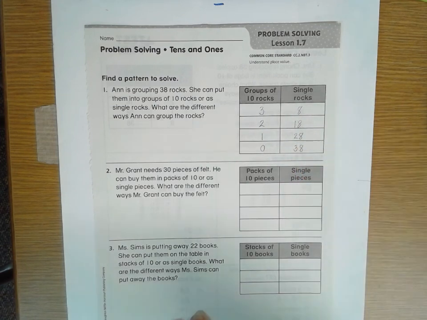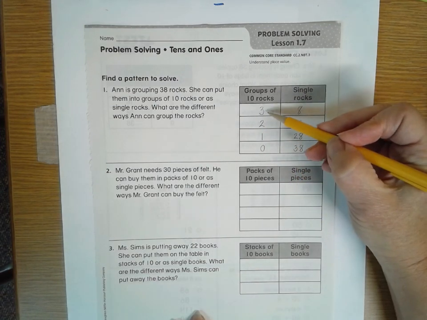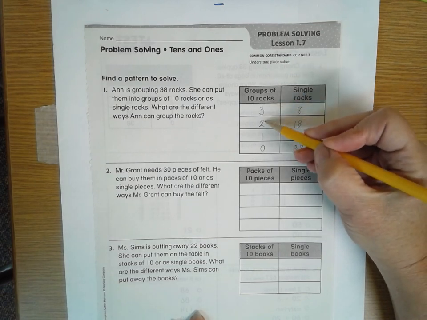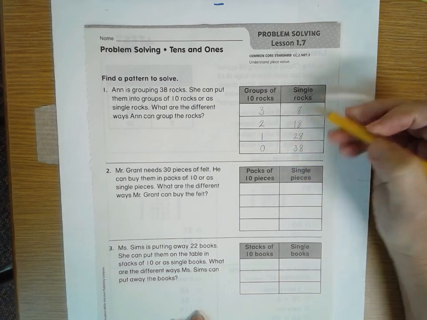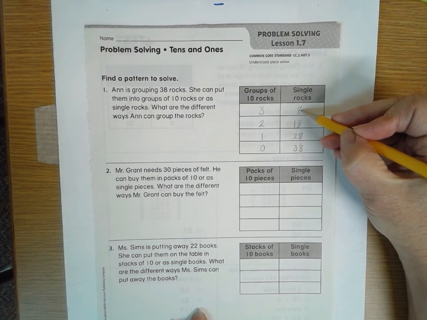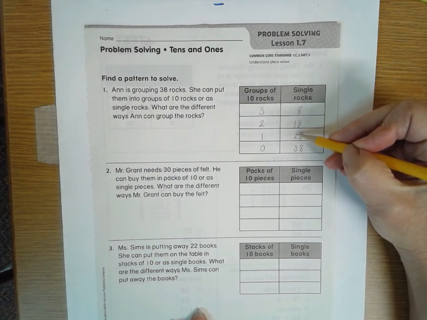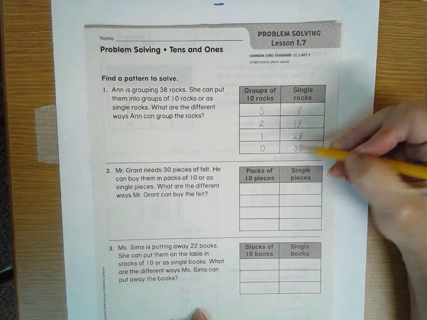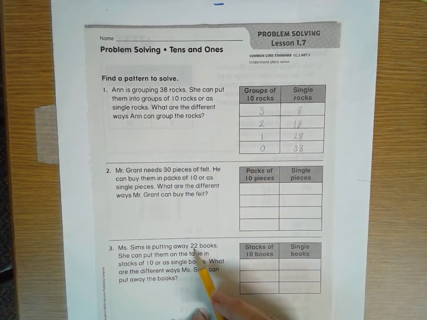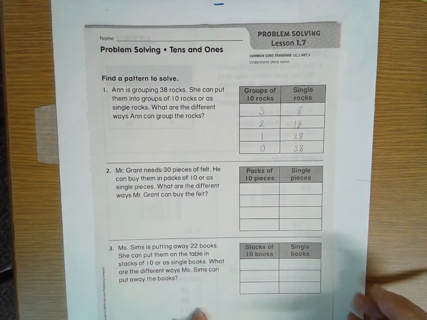If you look at your table, you can see that the tens go down by 1: 3, 2, 1, 0. And if you look at your ones, you can see that they go up by 10 each time. So we start with 8, then we have 1 ten and 2 tens and 3 tens. In number 2, you need to start with 30, and in number 3, you need to start with 22. And turn your paper over to page 16.